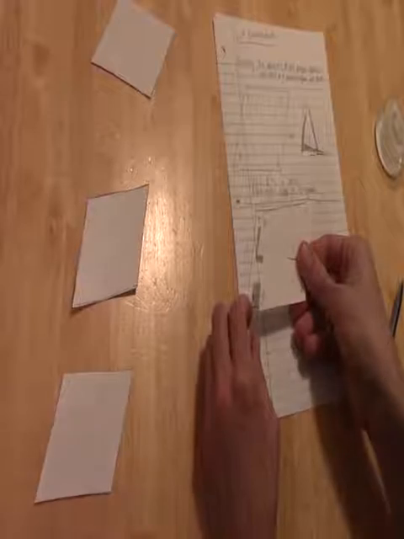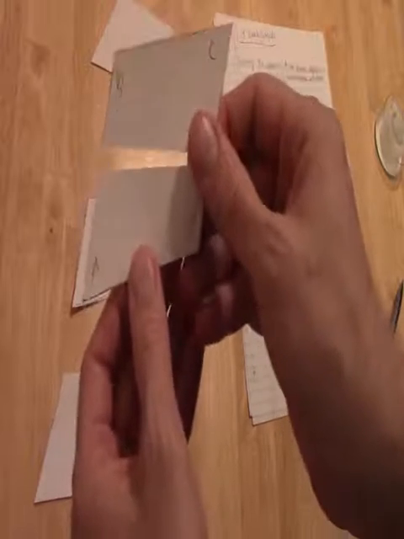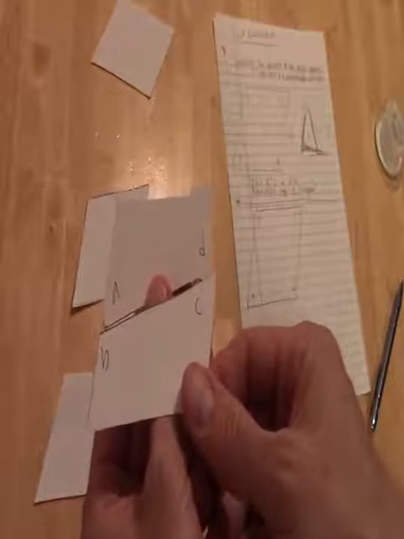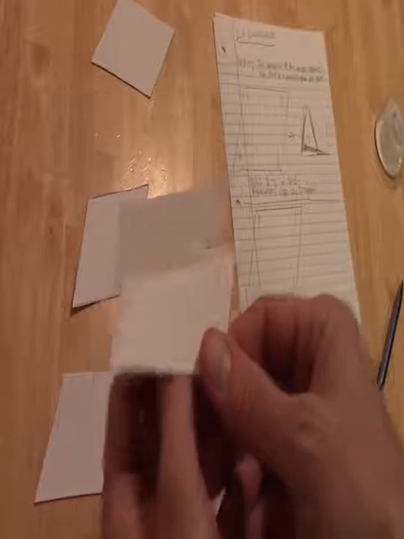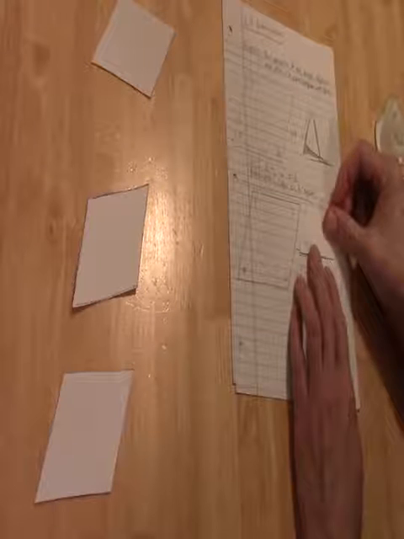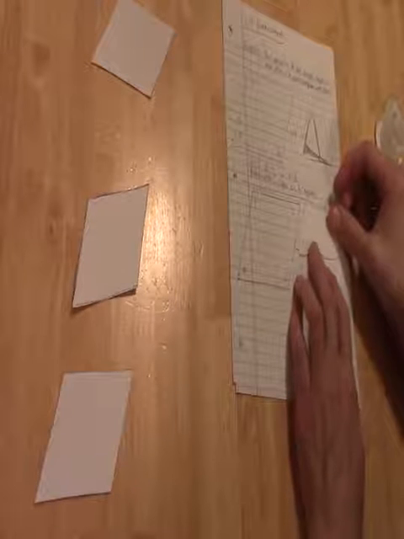So before it was like this, and now the directions say to slide the top half down past the bottom half. So I'm going to take my parallelogram and slide it down this way, and then tape it down so that the angles are next to each other in my notebook paper. Okay. Let's go right about here. There.